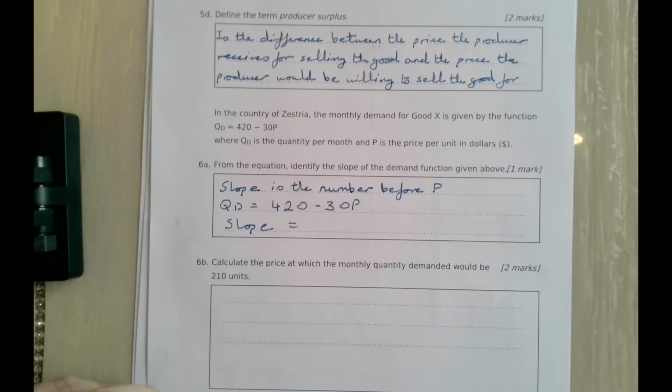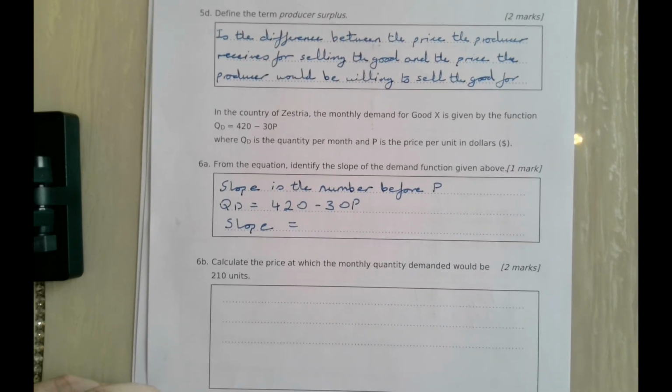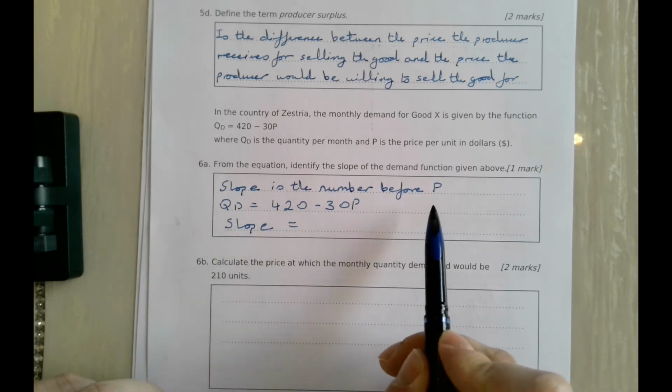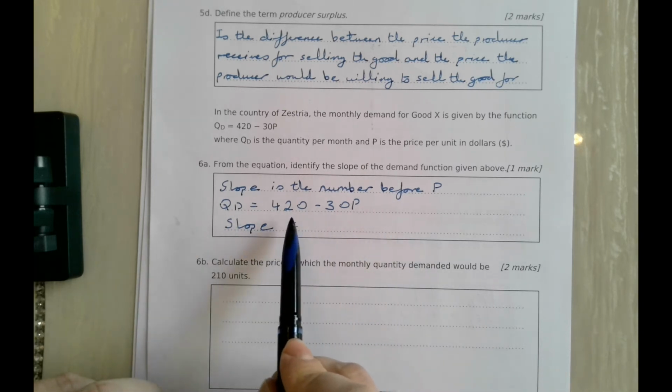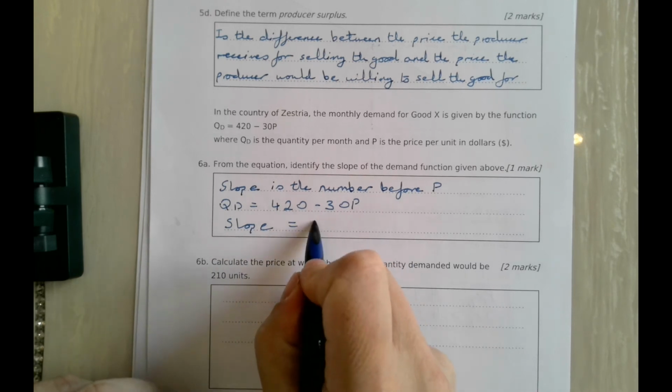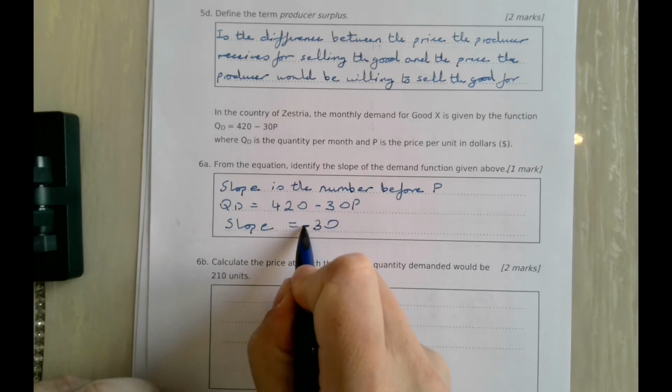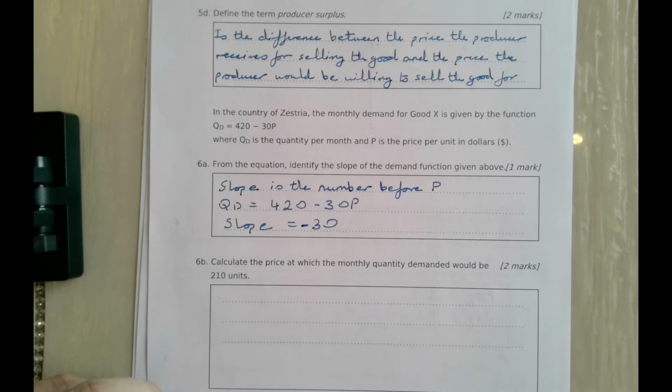Okay. In the country of Zestria, the monthly demand for good X is given by the function QD equals 420 minus 30p, where QD is the quantity demanded per month and P is the price per unit in dollars. From the equation, identify the slope of the demand function given above. And again, lads, the slope is the number before P. The quantity demanded is 420 minus 30p, so the slope is 30. No, it's not. It's minus 30. Don't forget that. You need the sign there.